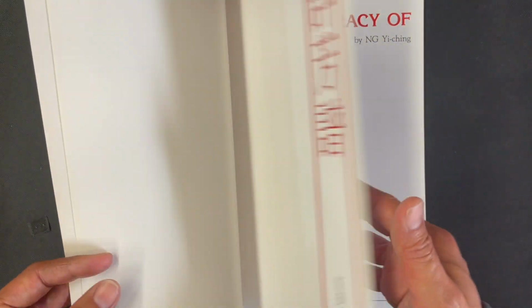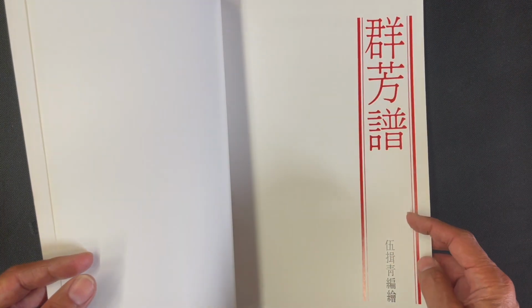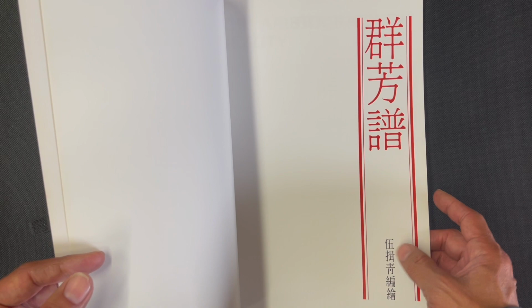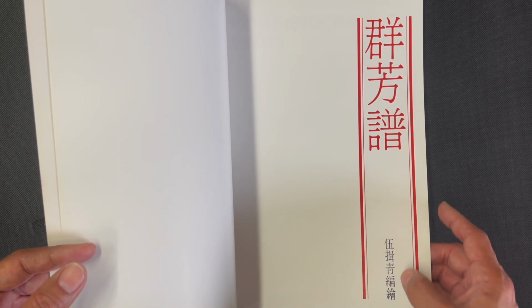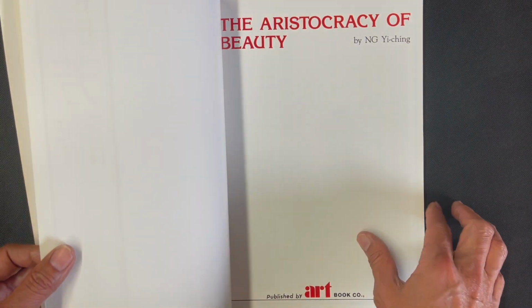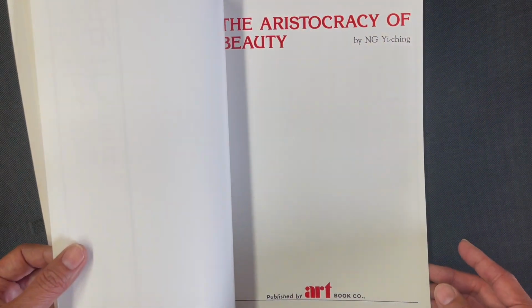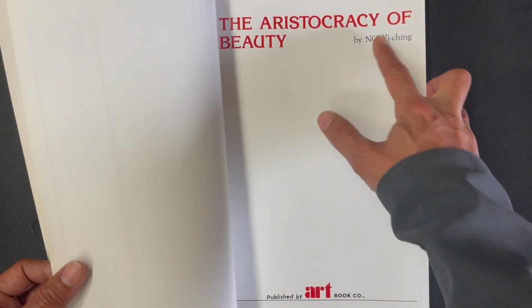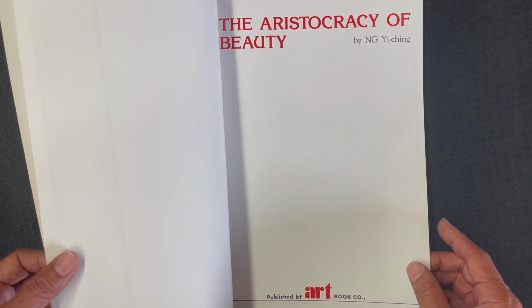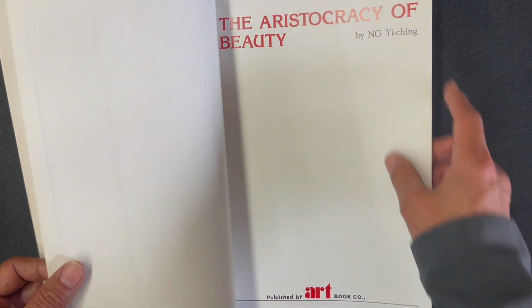This name is derived from the Chinese name Wu. So if you read the Chinese characters for his name, it would read as Wu Yi-ching. But if you read the English name, you will see that it is the spelling that represents the Vietnamese pronunciation of that name. So that's Yi-ching.